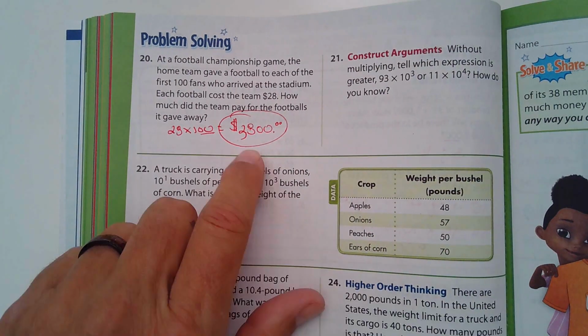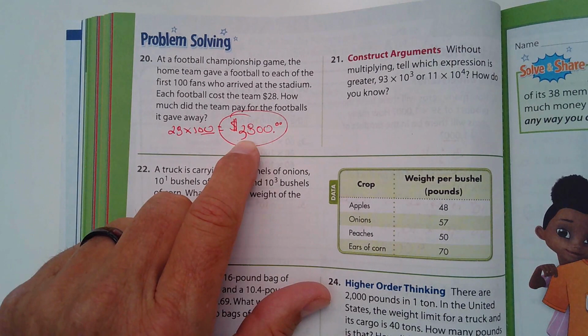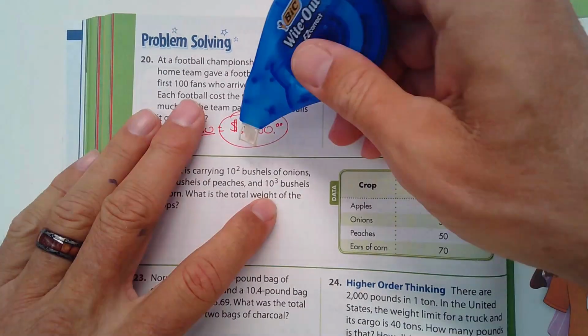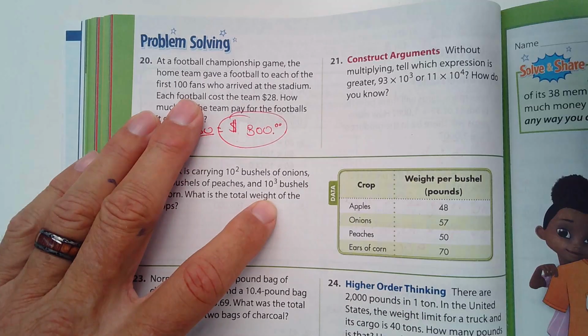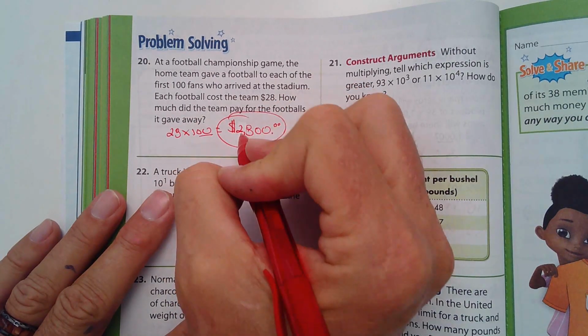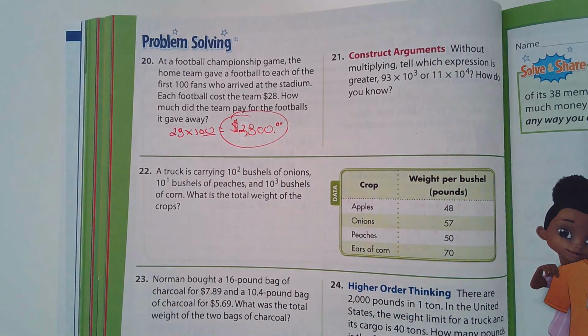That almost looks like kind of a crazy looking 3. I'll white that out and fix it. Gotta love whiteout. This looks a little better. Okay. All right.